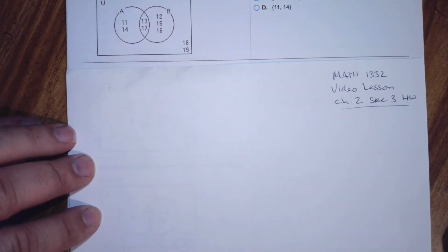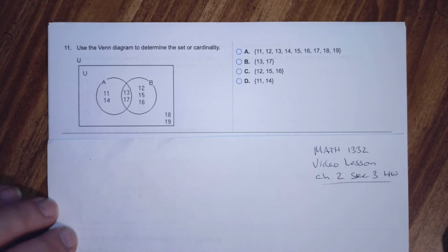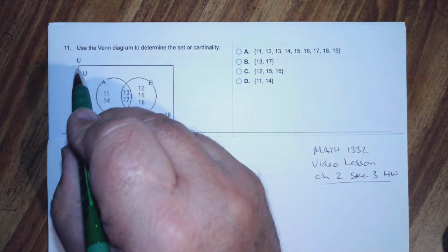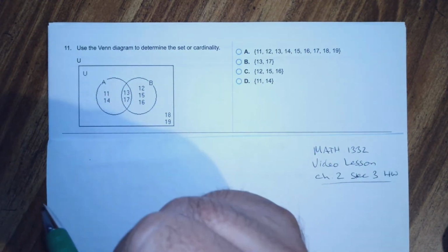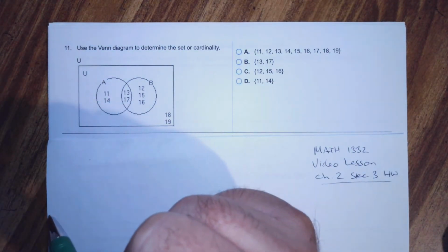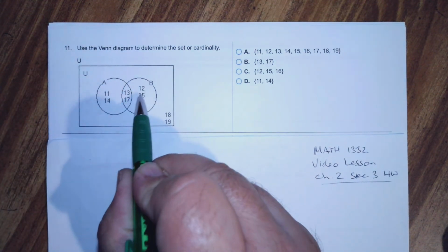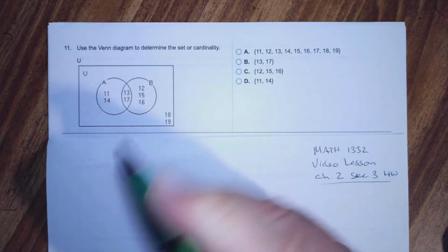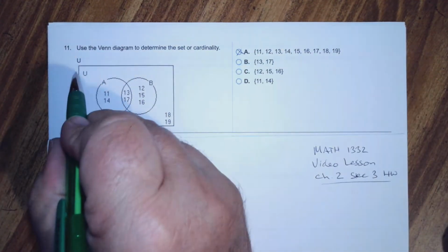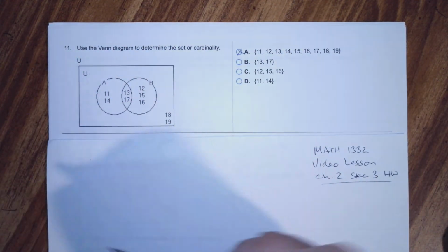Number 11. The universe. So this one's asking for everything in the universe. 11, 12, 13, 14, 15, 16, 17, 18, 19. The universe is everything inside that box.